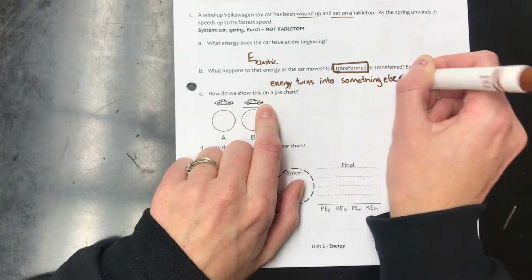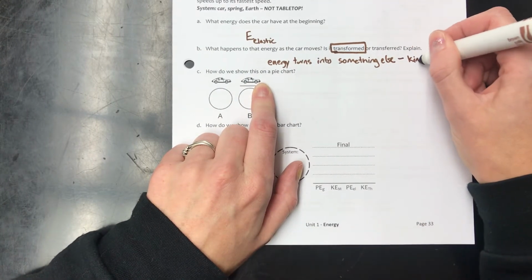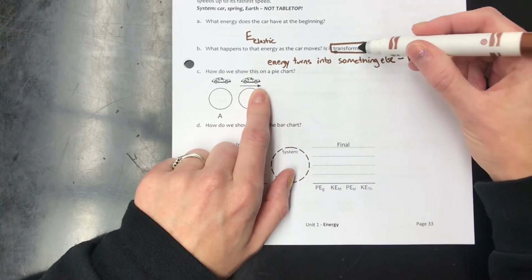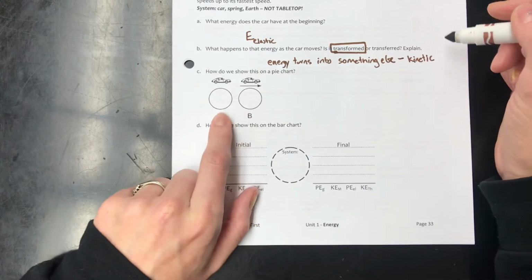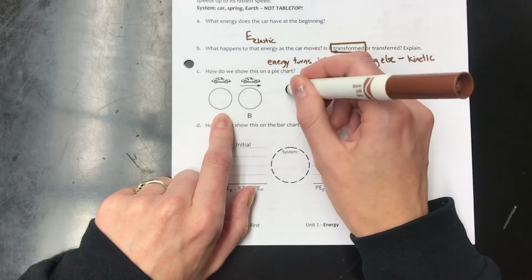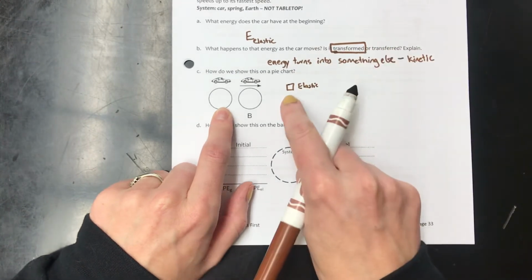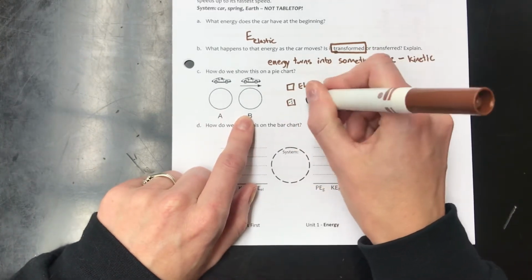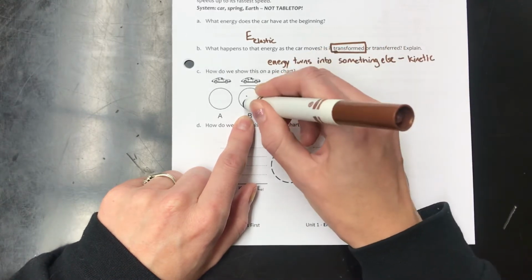That something else is kinetic energy. That's how I know it is transformed. If it went to a different object, it would be transferred, but right now it's just transformed. If I were to show this in a pie chart, I would have elastic potential energy to begin with, which I'll pretend is white. Look, I colored it in already. And I would have kinetic energy to end with. And I'll have dots over here.